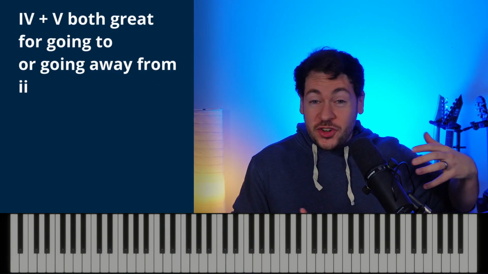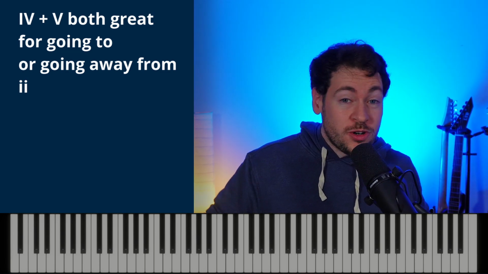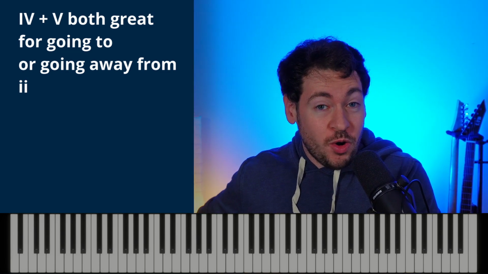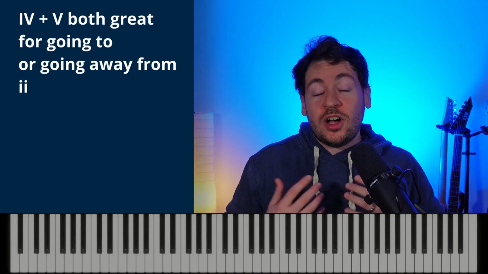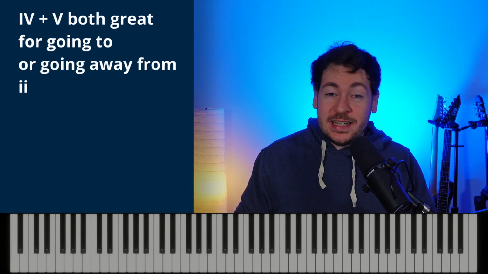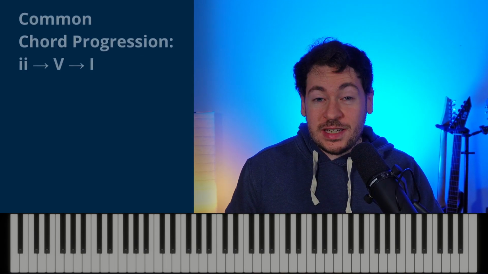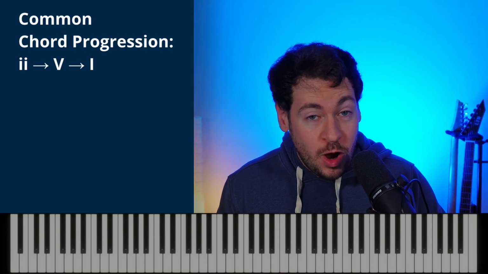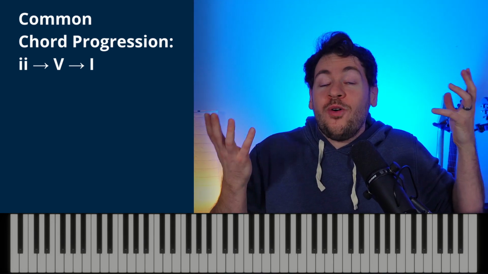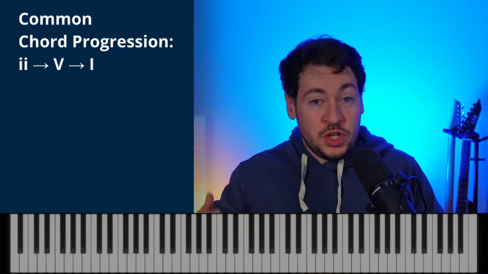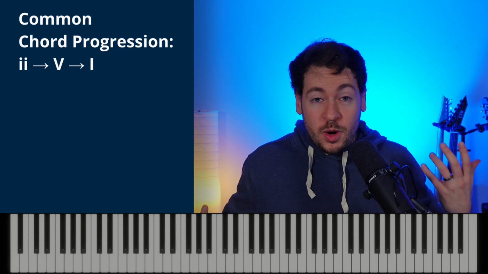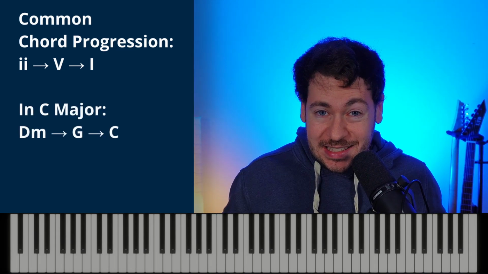So just know that if you're trying to get to a 2 chord or trying to get away from a 2 chord, both 4 chords and 5 chords are great ways to go. But we did specifically say a 2 to a 5. Why is that? Because one of the other common stock chord progressions is actually a 2-5-1. And the reason for that is because of how great 2 transitions to a 5. So that 2-5-1 chord progression would sound something like this.